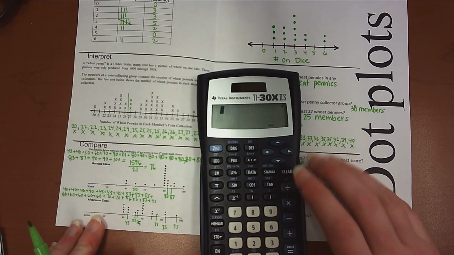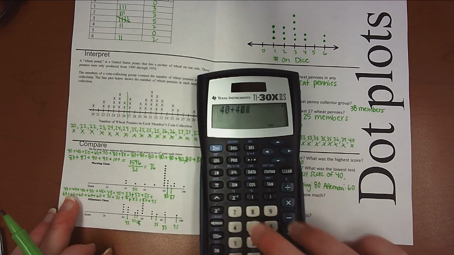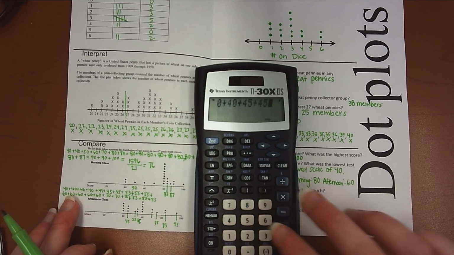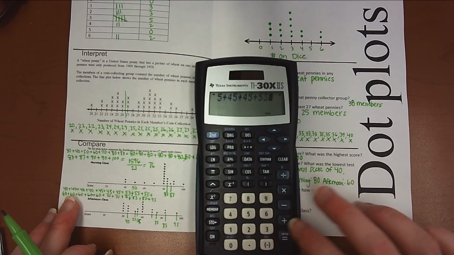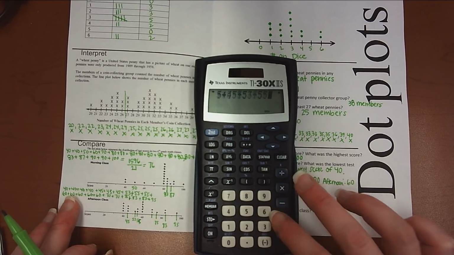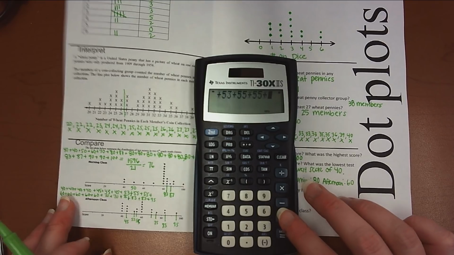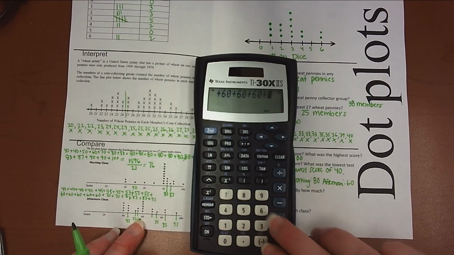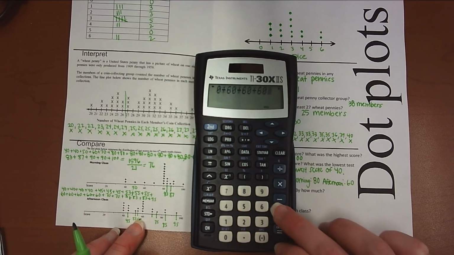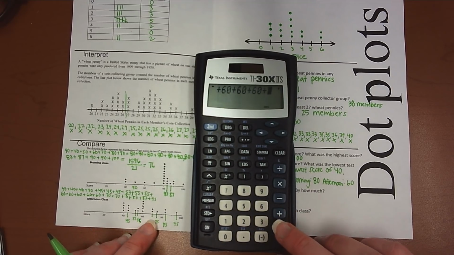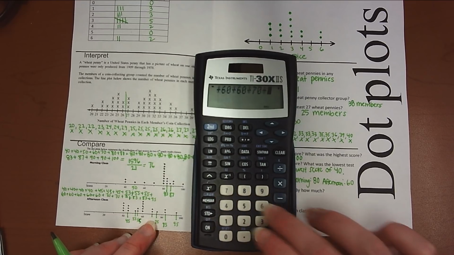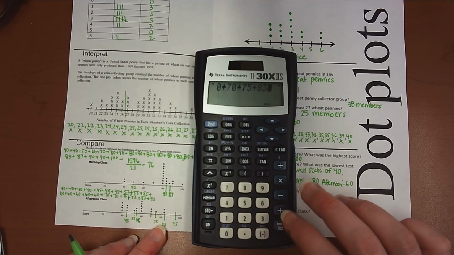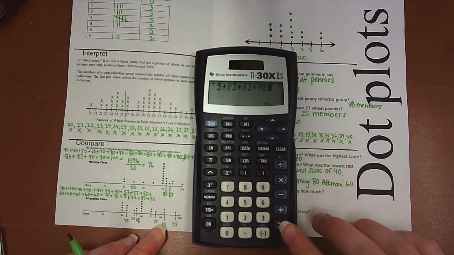So when I add all of this up, 40 plus 40 plus 40 plus 40 plus 45 plus 45 plus 45 plus 53 plus 55 plus 55 plus 60 plus 60 plus 60 plus 60 plus 60 plus 70 plus 70 plus 75 plus 83 plus 83 plus 95.